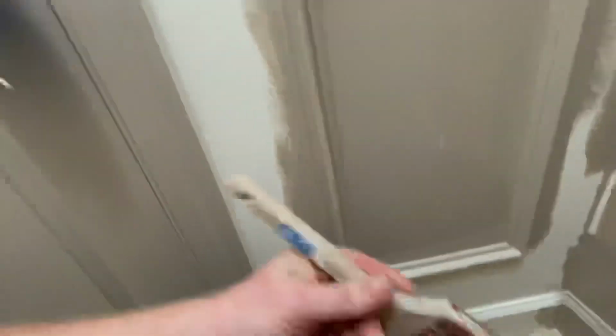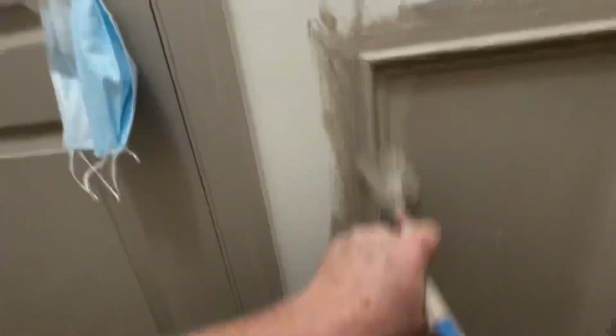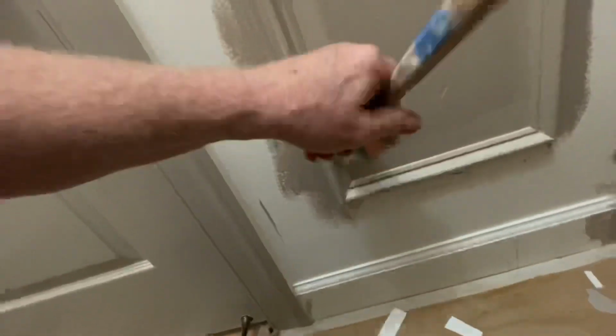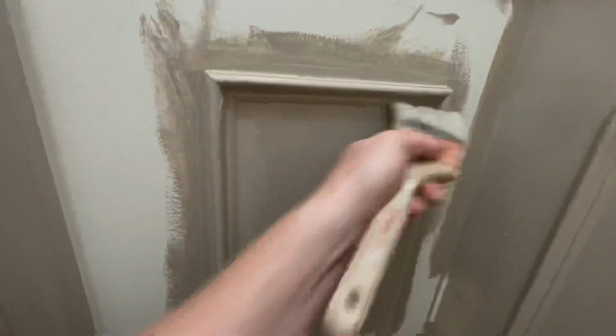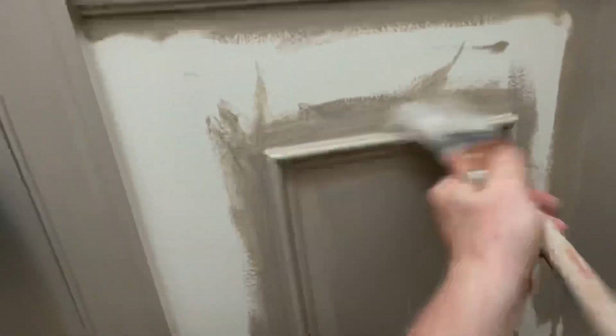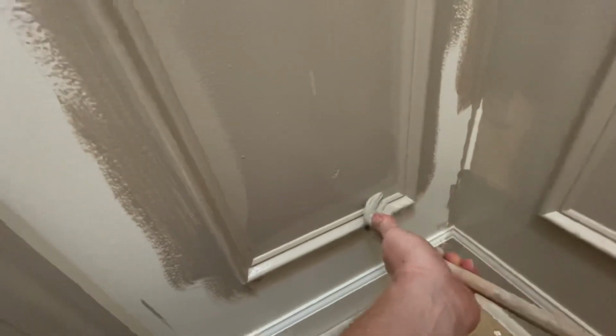Look what we're taking care of first. The inner part of this trim. The inner part, right? Wow, look how nice it's starting to look. Okay, now watch this. Take my brush, go in there. You want to get the drips. Here's how you do it.